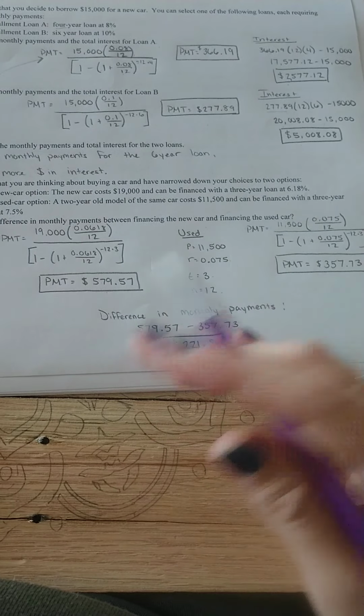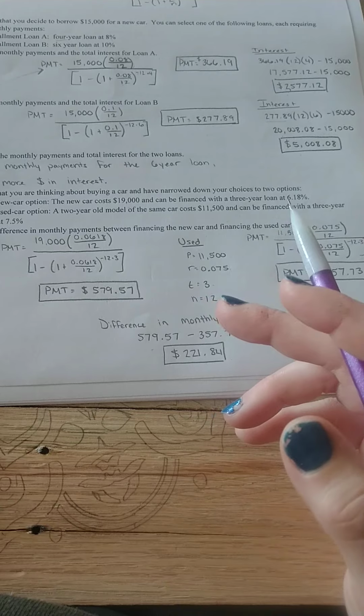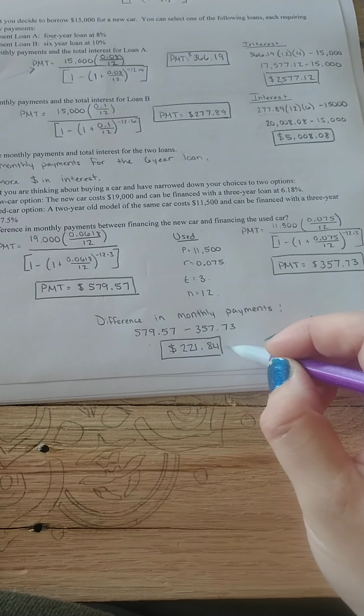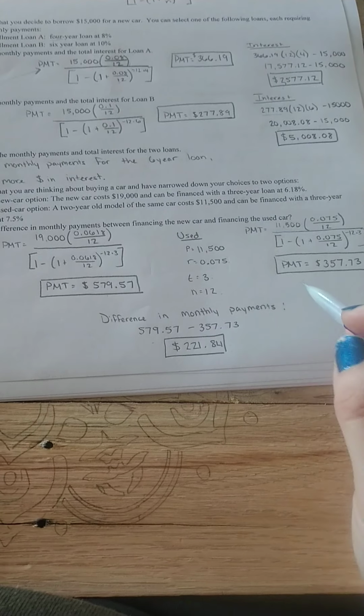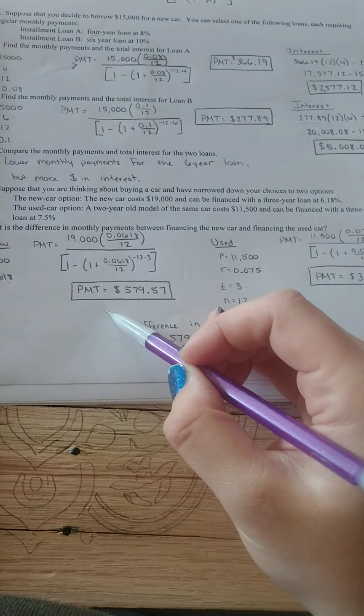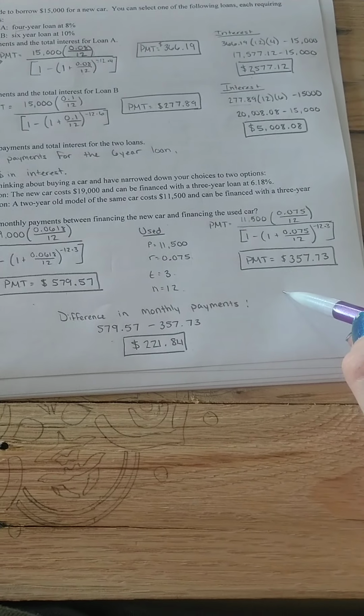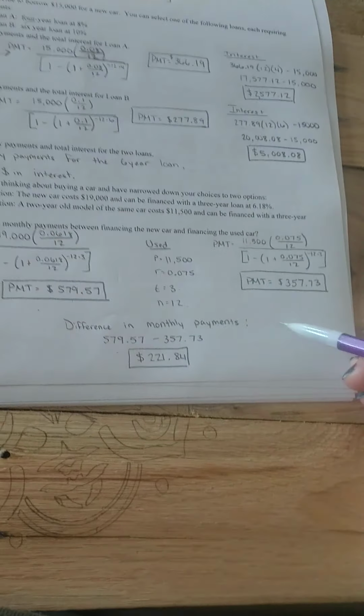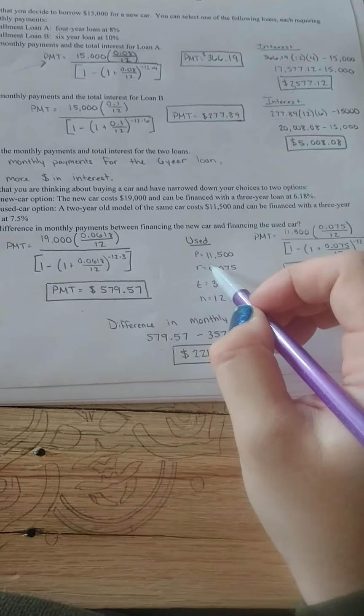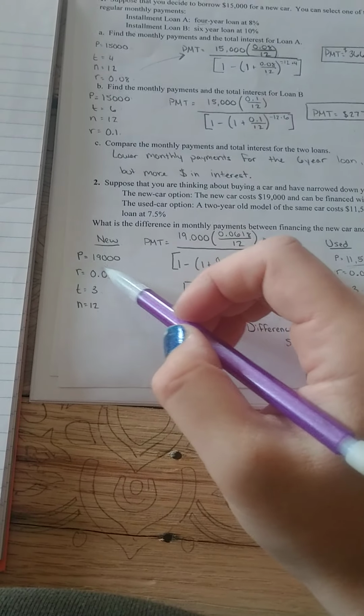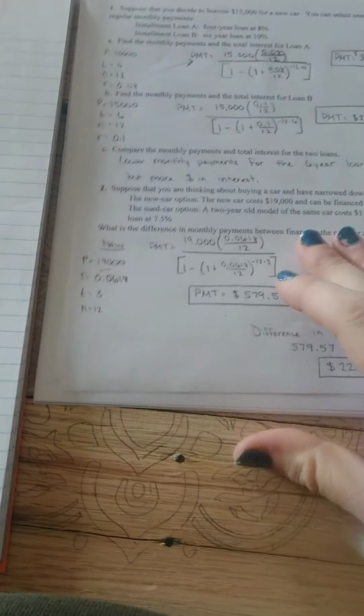So if you're actually comparing two car options, you don't just want to compare monthly payments. You also want to compare the interest. How much interest would you pay back on this plan, and how much would you pay back on this plan? And would it be worth it? And you've got to remember, this is a heck of a lot cheaper than that. So that needs to be taken into consideration too.